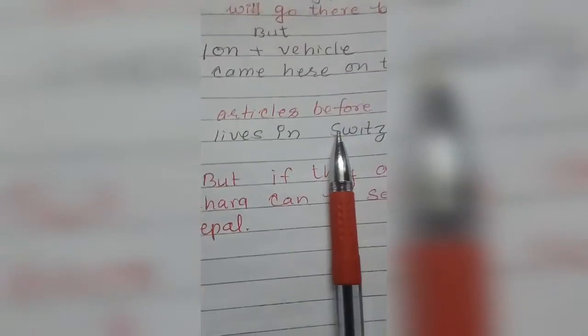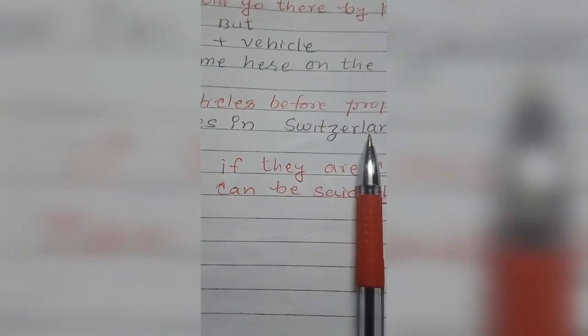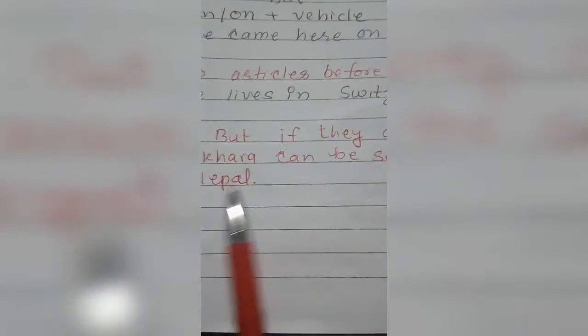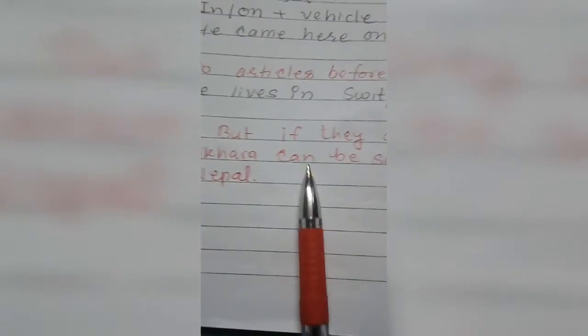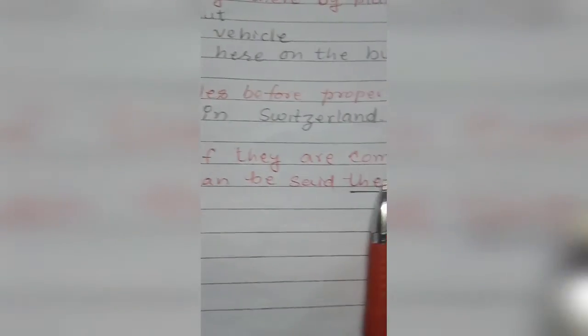Similarly, no articles before proper nouns. He lives in Switzerland. Switzerland is a proper noun. There is no article before Switzerland. But if they are compared, Pokhara can be called the Switzerland of Nepal. There is a comparison with Switzerland, between Pokhara and Switzerland. But when there is only Switzerland, we don't use an article. If it is compared with Pokhara, we use an article there.